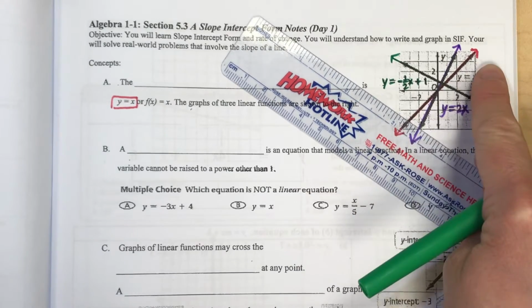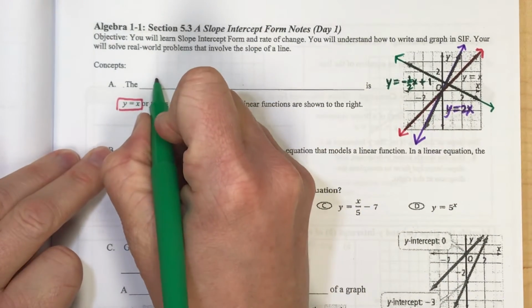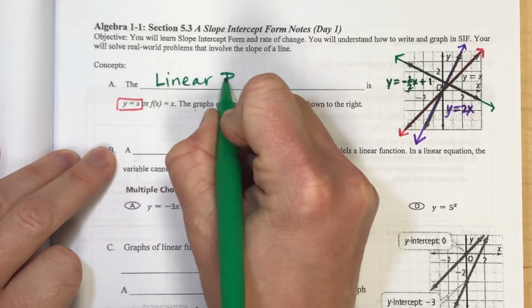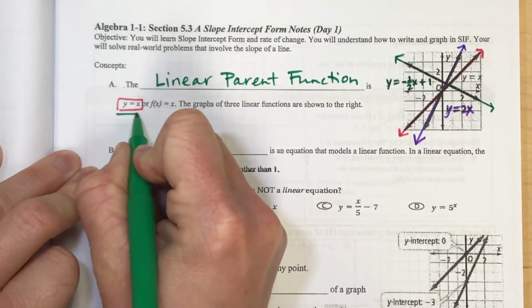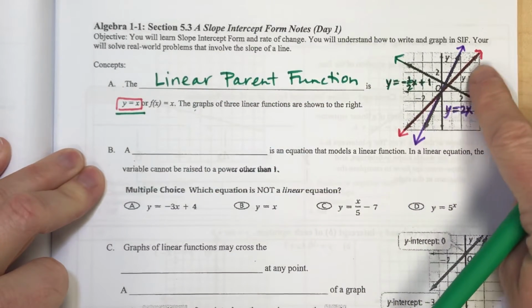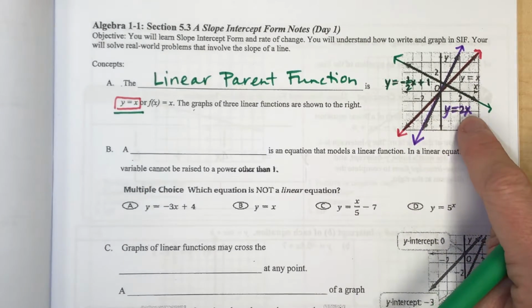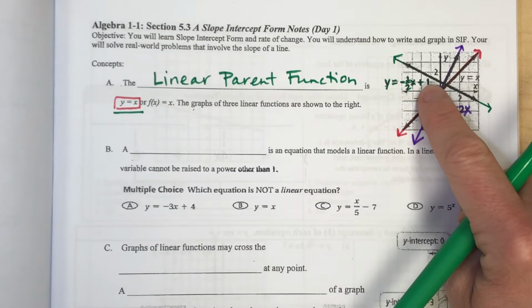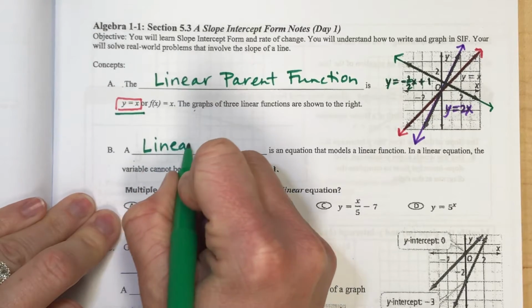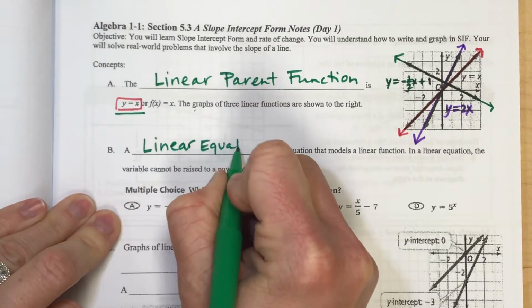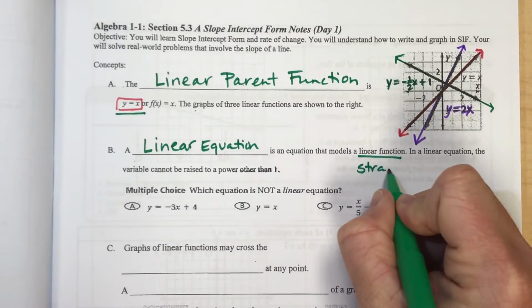And so this y equals x parent function is actually what goes in our blank here. There is a linear parent function, and that's called y equals x, which we kind of talked about here, this red line that goes up. And then what we do is we change our function. We alter the slope, or we alter our y-intercept, like this graph here. And we get other linear equations, and that's what's going to go here. A linear equation is an equation that models a linear function, meaning it's just a straight line.